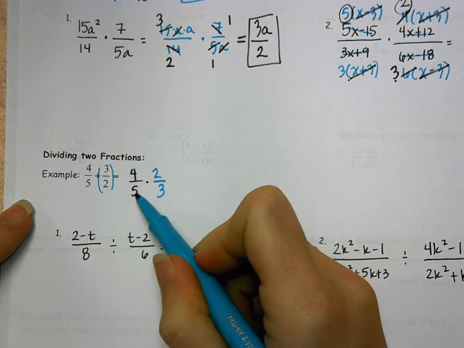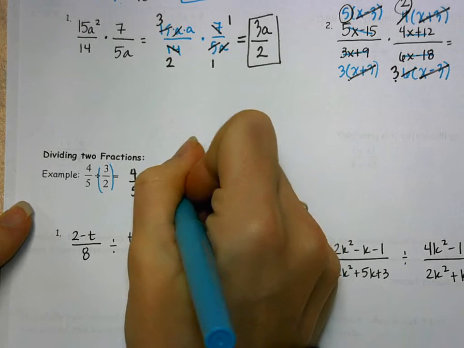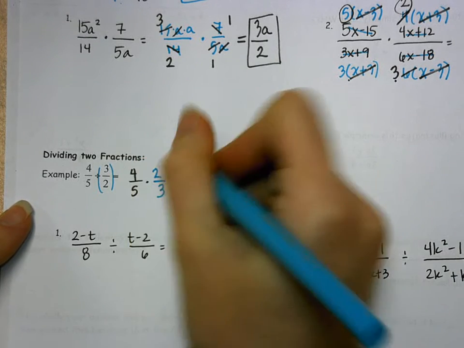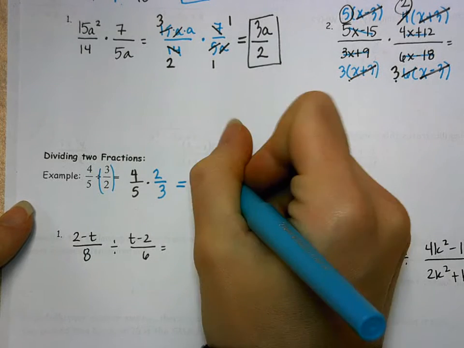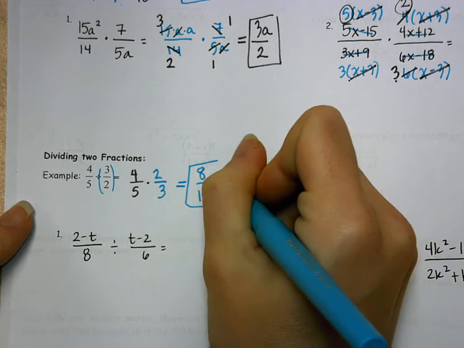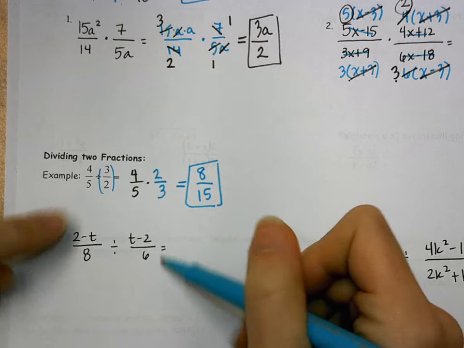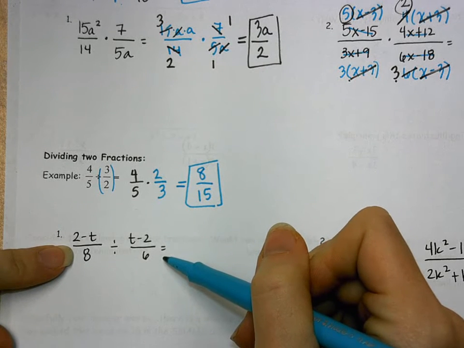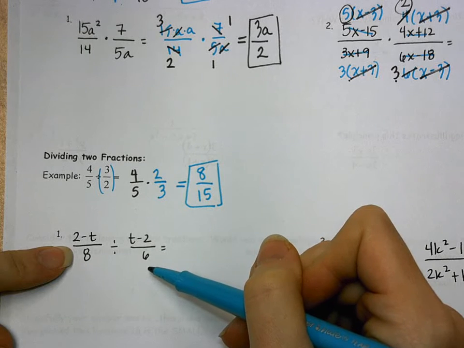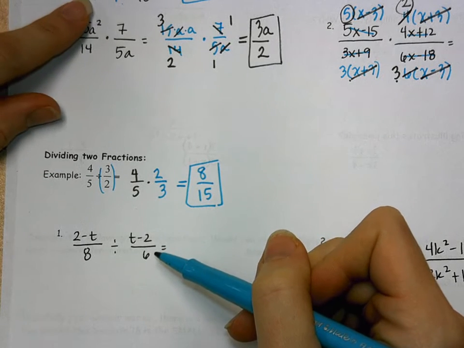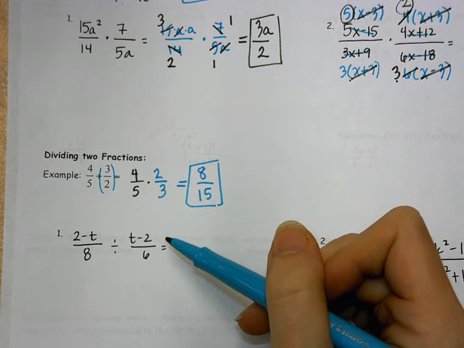Now the rules still apply. I could look for some common factors crosswise, but there are none, so I just multiply straight across. 4 times 2 is 8, 5 times 3 is 15, and that simplifies to be 8 over 15. Now when we look at dividing two rational expressions here, we need to keep in mind that we always multiply by the reciprocal, and then it turns into a multiplication problem so we can cancel out common factors.